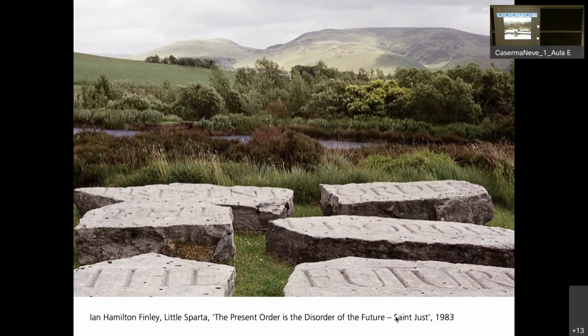And this was a more figurative example. Now we have a more literary example. By literary, I don't mean that it is taken from something, but it deals with literature. So we have this example of Little Sparta. It's a very, very interesting landscape intervention by Ian Hamilton Finlay. Ian Hamilton Finlay is a landscaper, but he's also a poet.